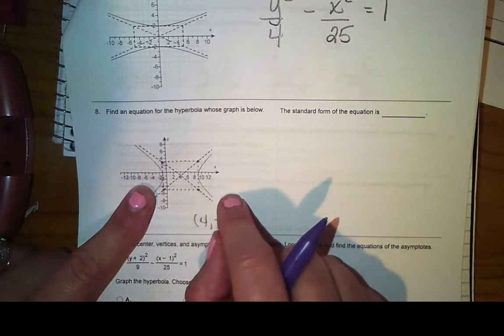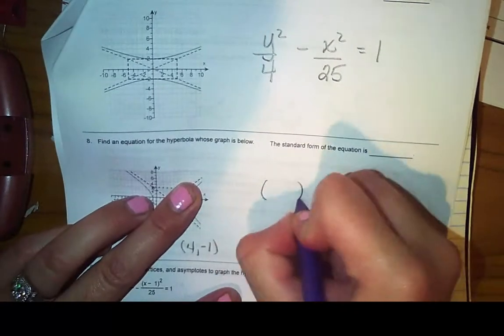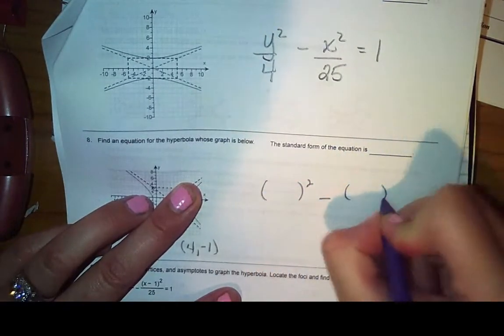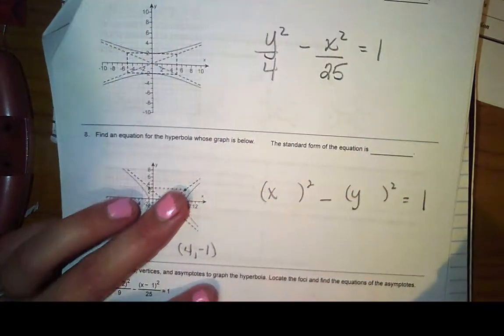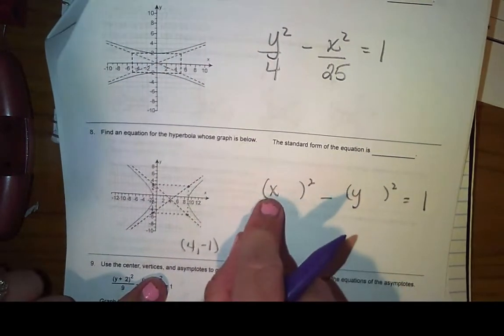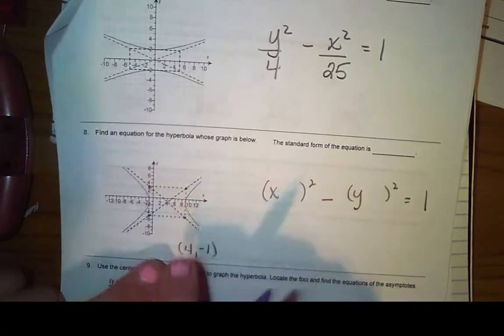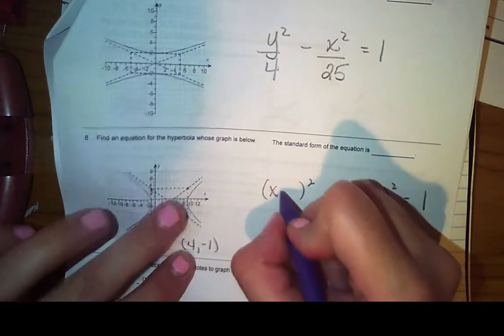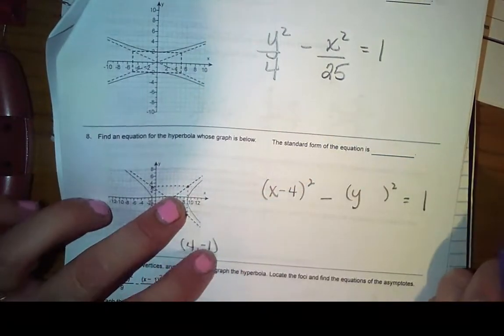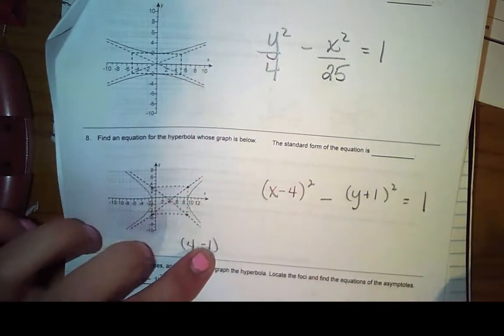It opens left, right. Okay, so I'm going to have x squared minus y squared equals 1. I immediately start off with the x's because it opens left, right. Now, change these signs and slap them in there. So instead of being a positive 4, it will be a minus 4. Instead of being a negative 1, it'll be a positive 1.